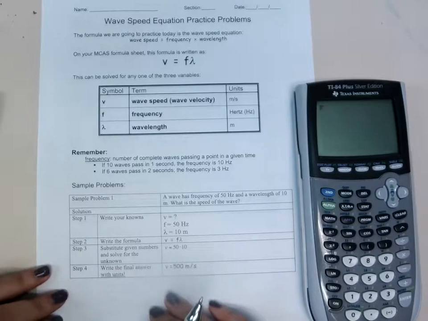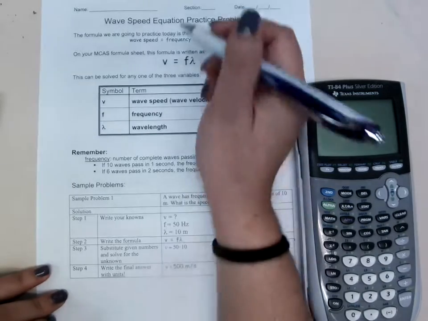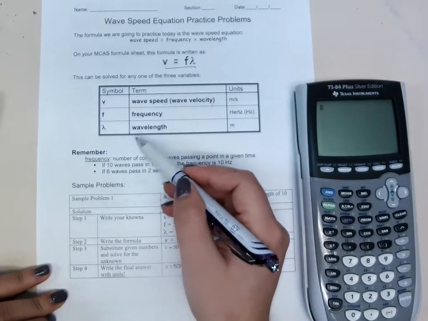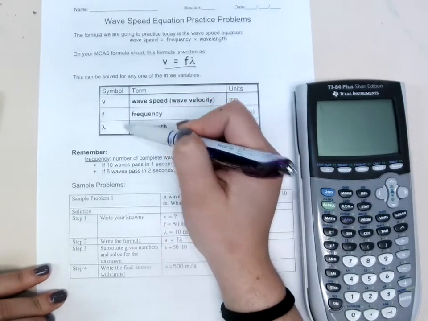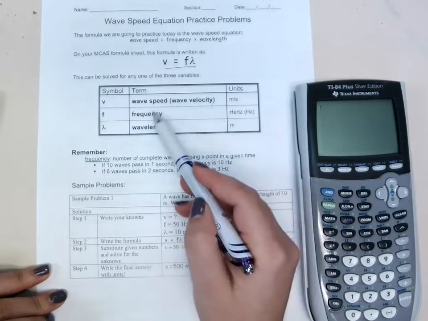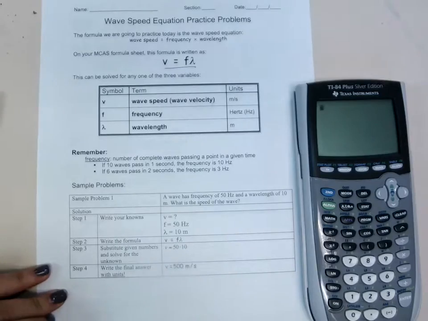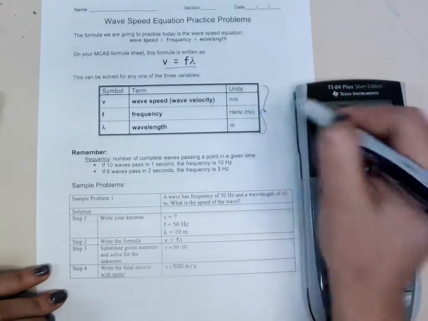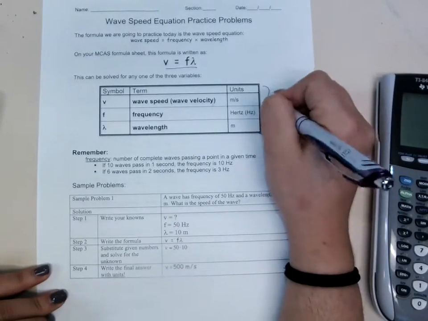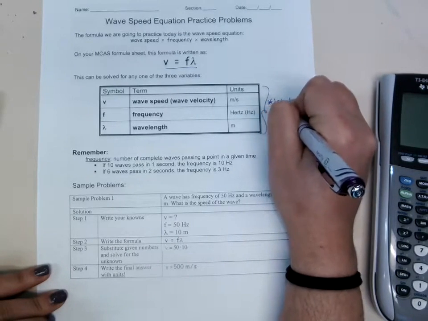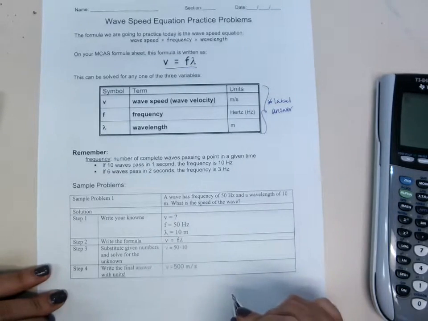So the first thing I want you guys to do is take a look at your page. You have your equation right here. And then it talks about what this symbol means. So we have our velocity, and then we have frequency and wavelength, or wave speed is the same thing as wave velocity, and then we have our units. These are going to be really important, so do not forget to label your answers with one of these units. Otherwise, it will not be counted for full credit.